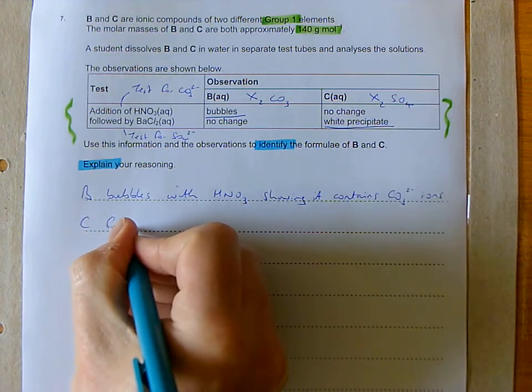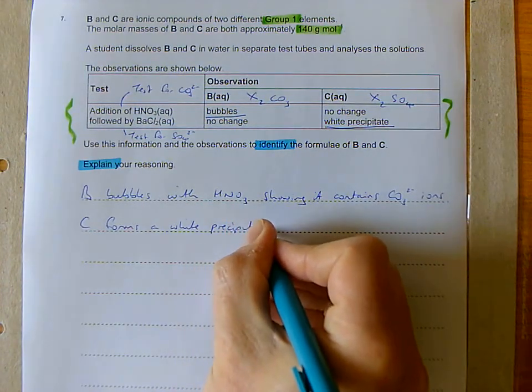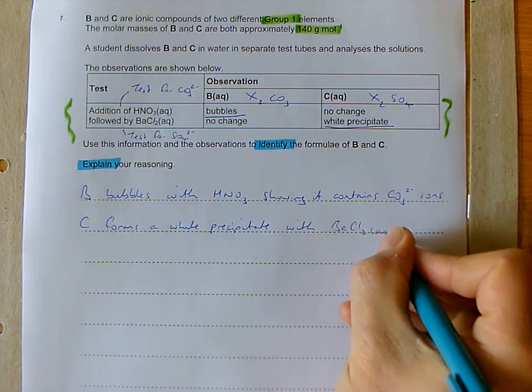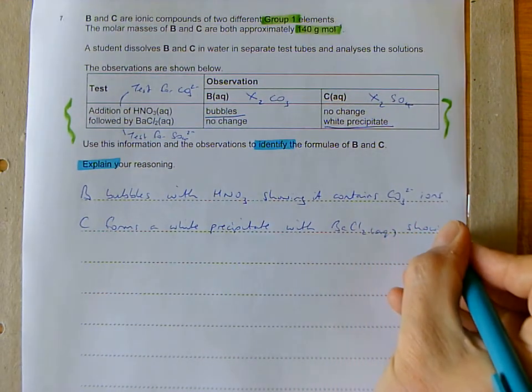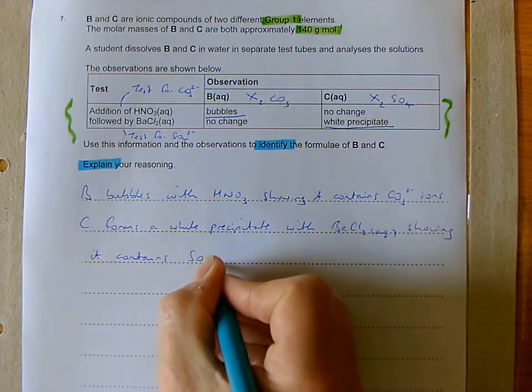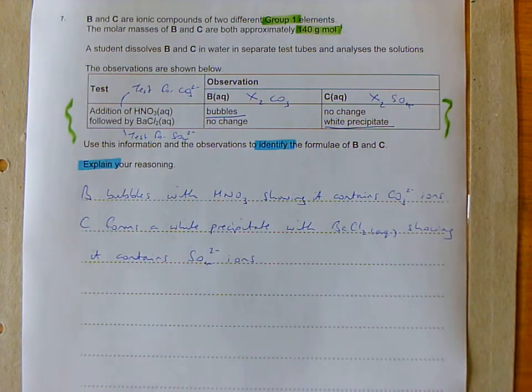C forms a white precipitate with BaCl2 aqueous, showing it contains sulfate, SO4 2- ions. Really important there to show the link between the observation and your conclusion. So making sure you can't just say that B contains carbonate ions, you have to explain that the reason why it contains carbonate ions is because it bubbled with the nitric acid, and the same for the link between the white precipitate in C and the sulfate ions.